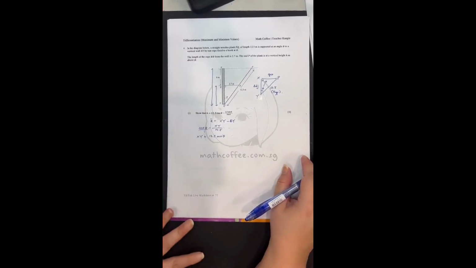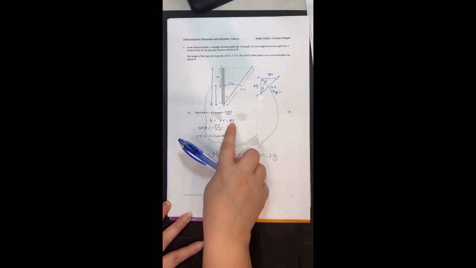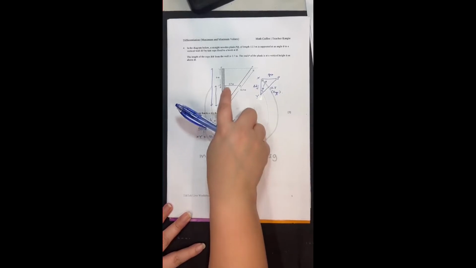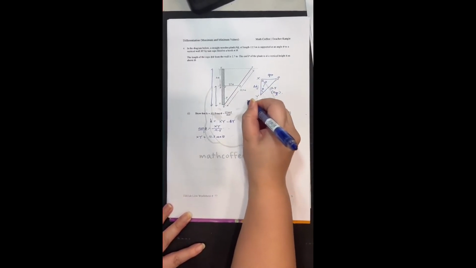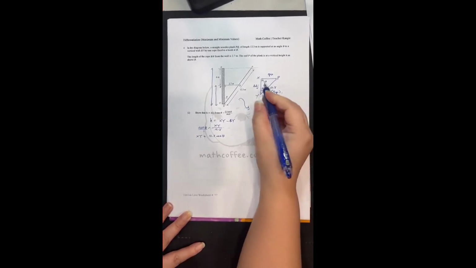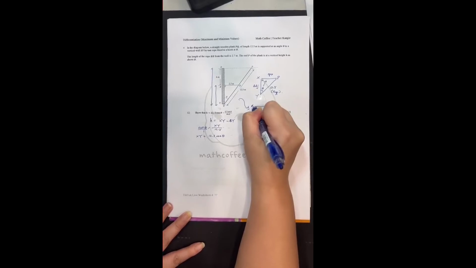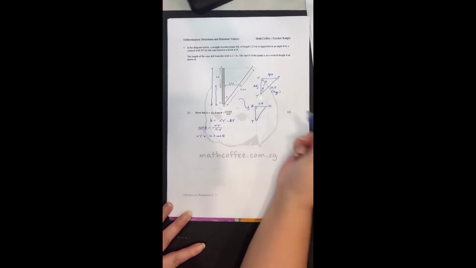AMath is fun. Now I've made XY the subject. Now I want to find my BY. BY will be using this smaller triangle, so I'm going to draw out another one, a smaller one, and label this as BY. H, this side 2.7 is given.